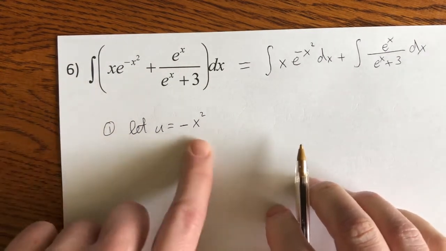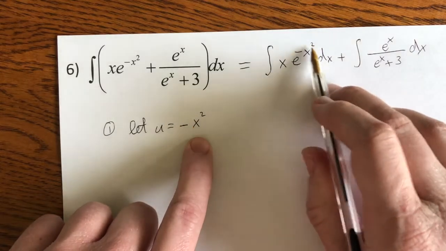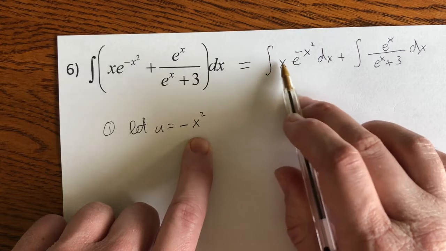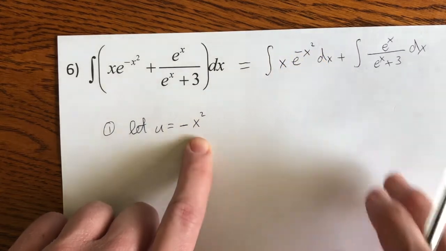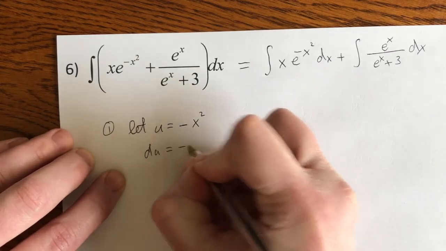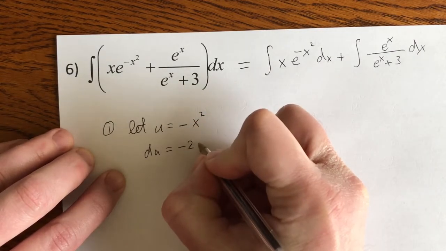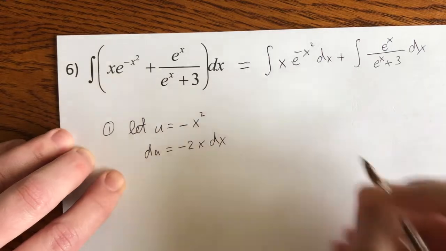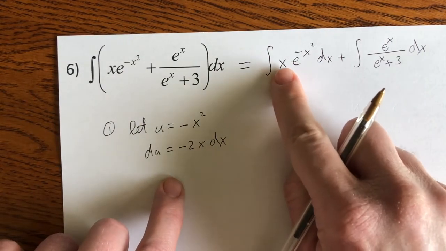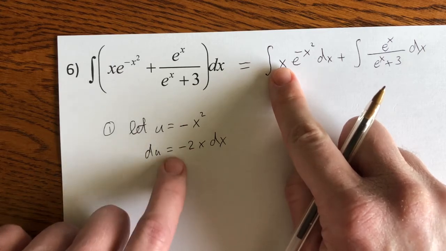And again, this negative x squared is 1 degree greater than some other term that's involved with this integral. Okay, so then I take the derivative of both sides, and that would give me a negative 2x dx. Well, note in this integral, I don't have a negative 2 in front of this x, like I do here.